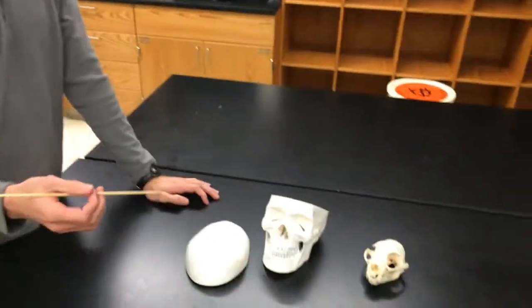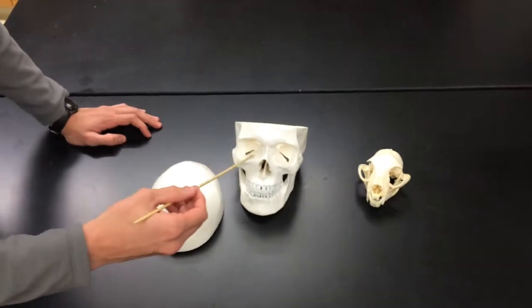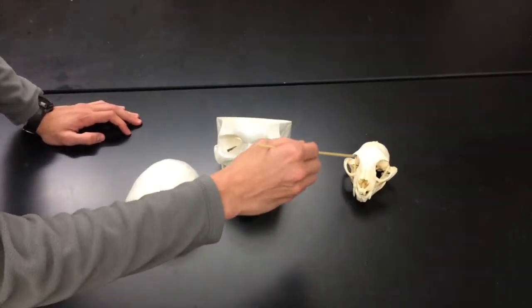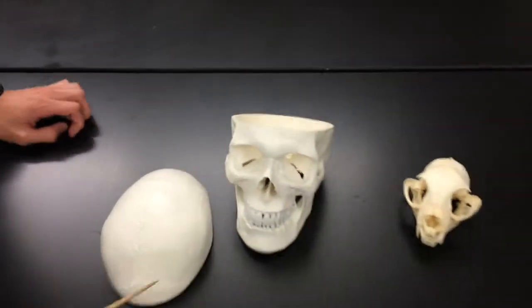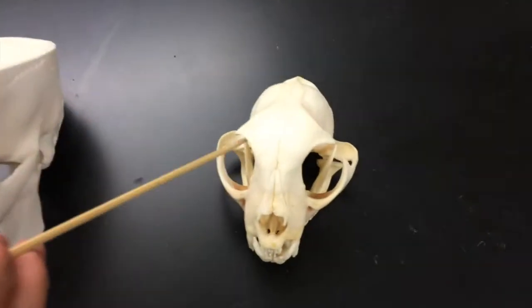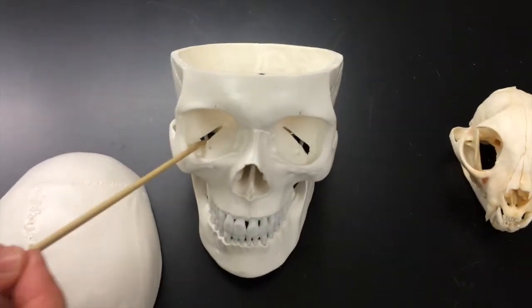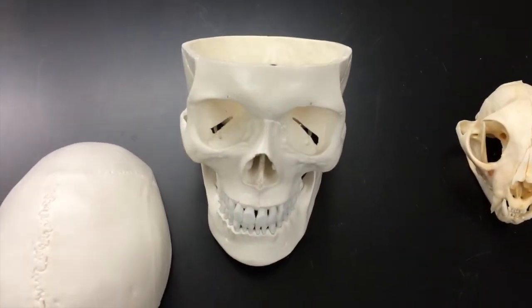Another difference between humans and cats is the smaller orbitals of the humans in comparison to the cat's size-wise. So as you can see, the cat here has a very large orbital in comparison to the size of the skull, whereas the human's orbital here is proportionally much smaller than the cat's. That's because cats rely on seeing in the dark, being the nocturnal predators that they are. So they need a larger orbital to accommodate the larger eyes they need to see in the dark.